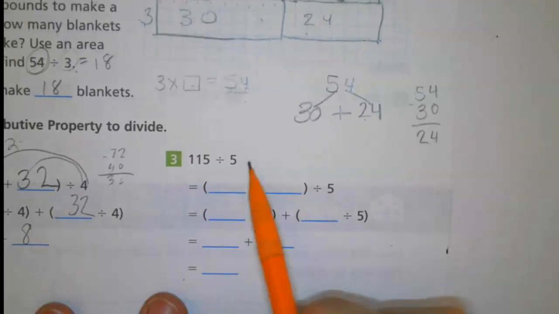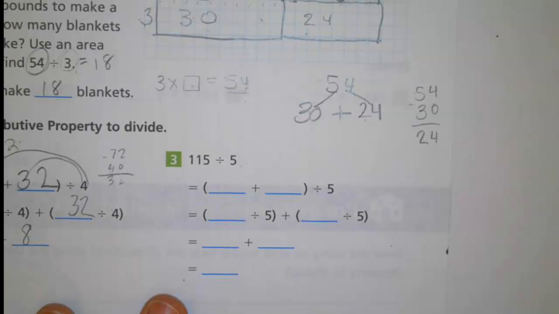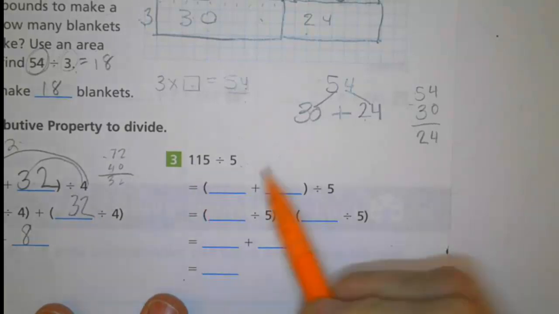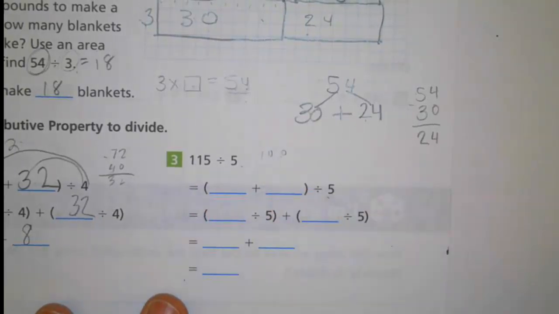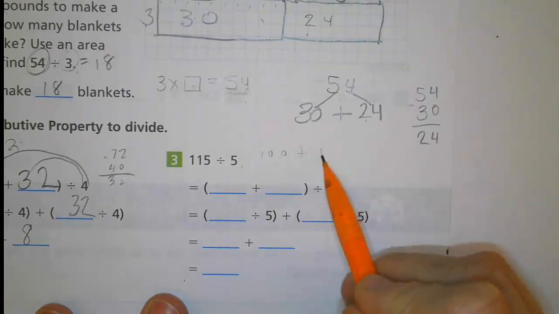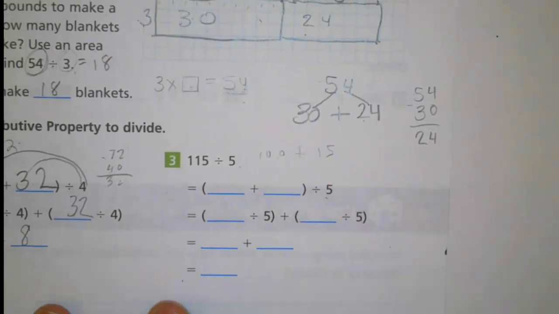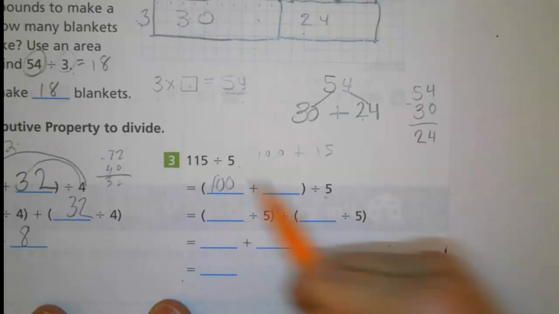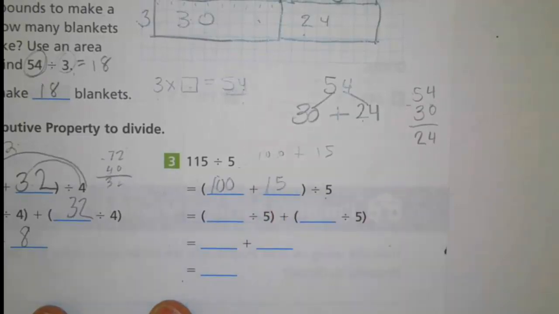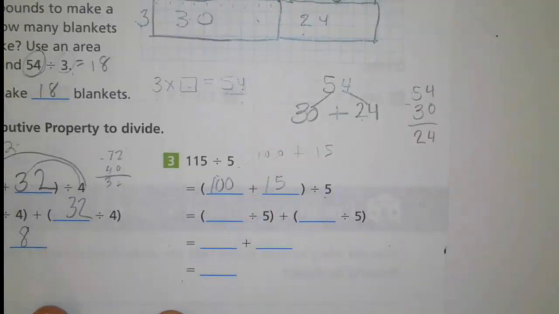Okay, 115 divided by 5. Well, I can break 115 into 100, which can divide by 5, plus 15. That will work. So I'm going to break it into 100 plus 15. That's this number, broken up smaller so I can divide it more easily. I'm going to say 100 divided by 5, and then 15 divided by 5.